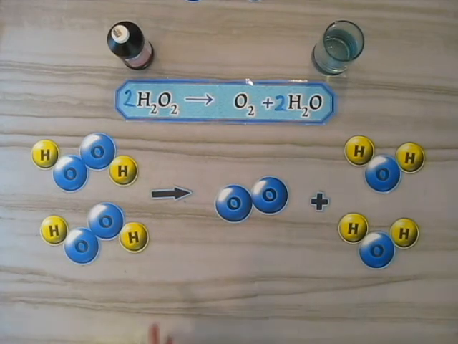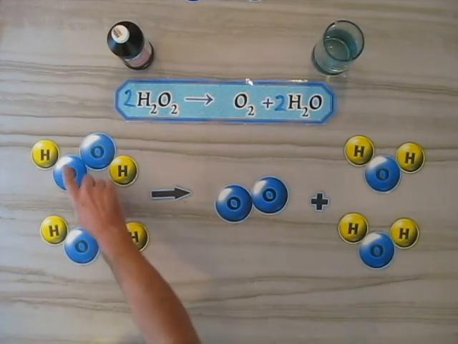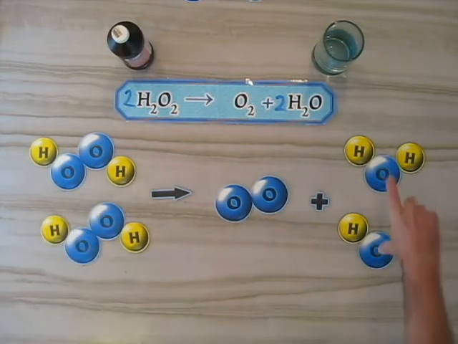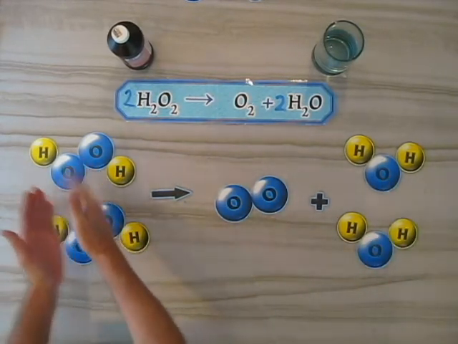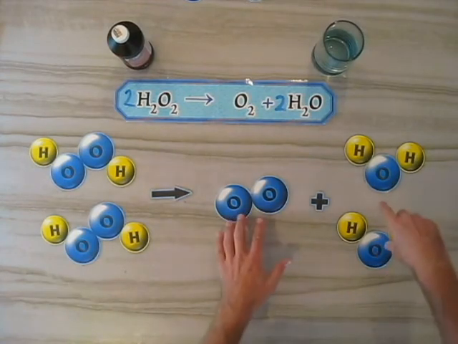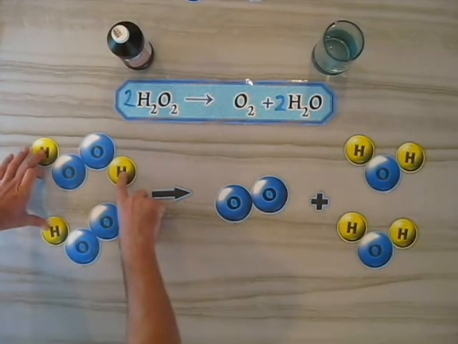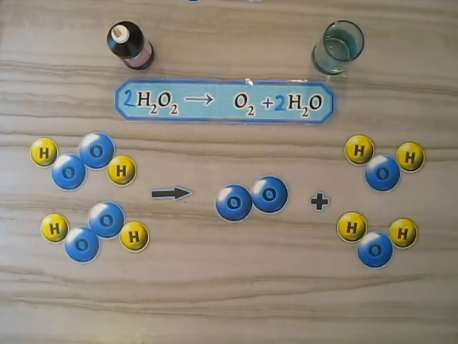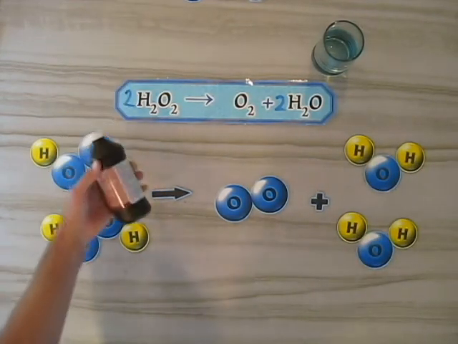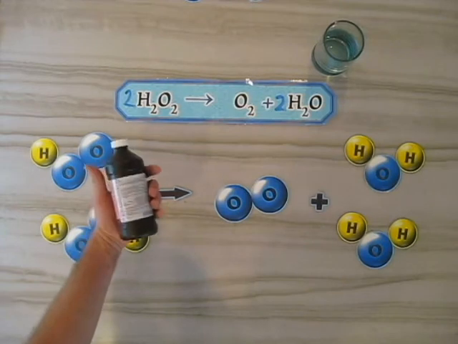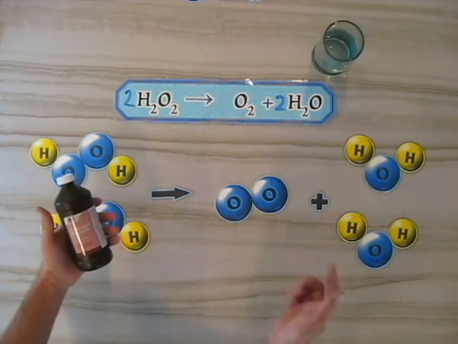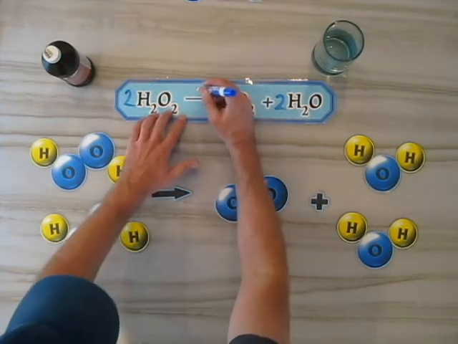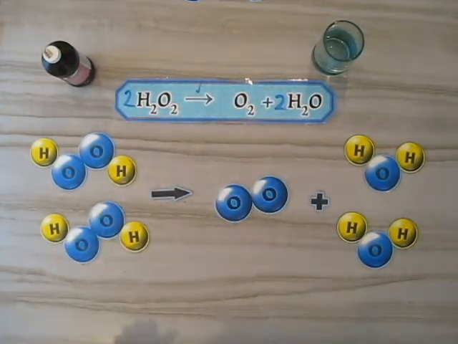So now let's see. You can visually see that 1, 2 oxygen here, 2 oxygen there. 2 oxygen here, 2 oxygen there. There's 4 total on this side, 4 total on that side. There's 4 total hydrogen atoms on this side, 4 total hydrogen on that side. By the way, this reaction is going on all just like this, inside. Okay, and now by the way, this is balanced. So I like to put a little check if I think it's balanced.